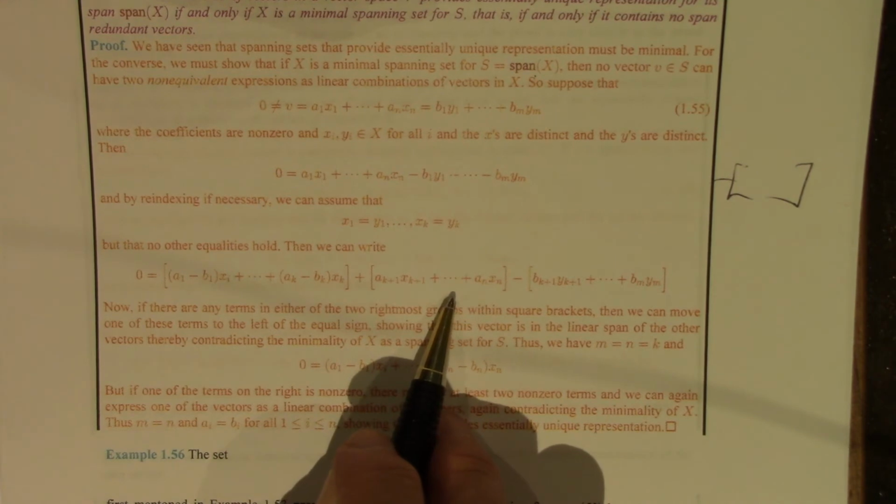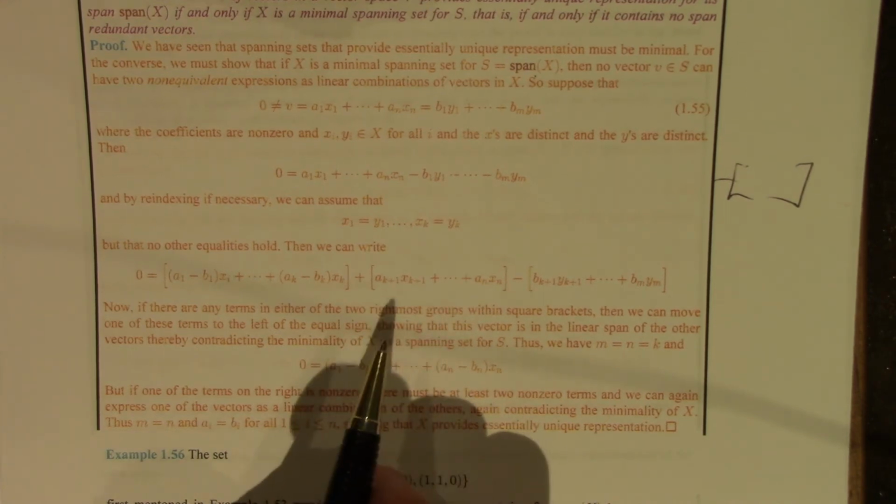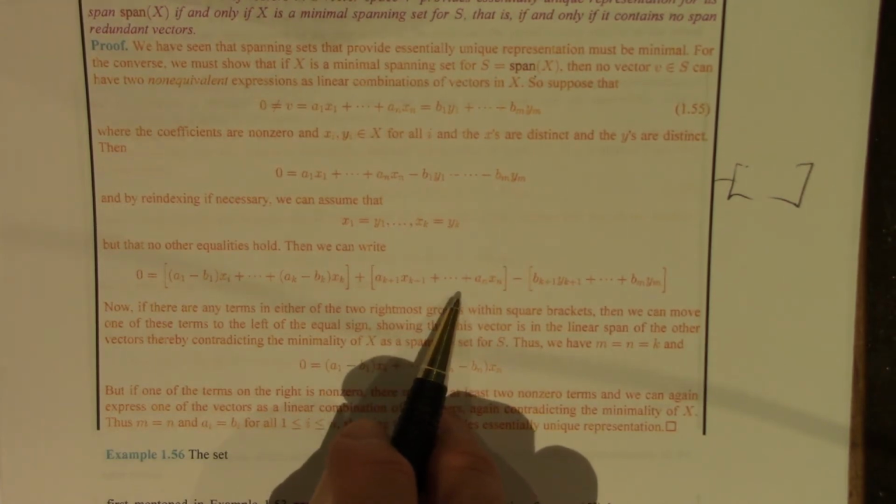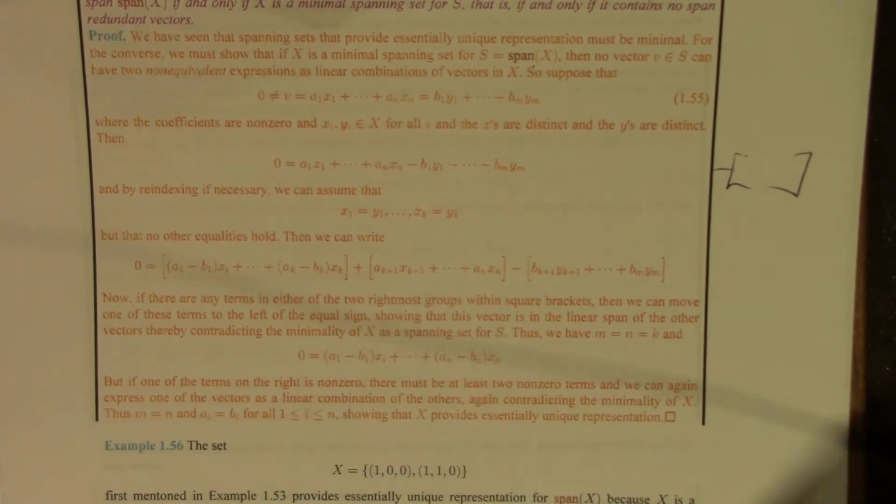Okay? And so we lack span, we have a span redundancy.